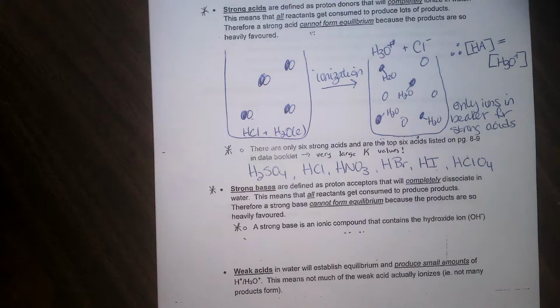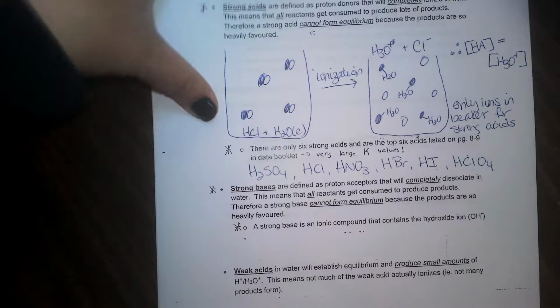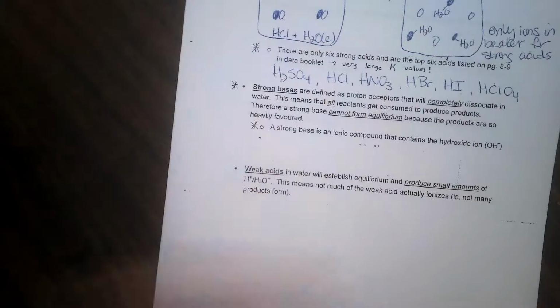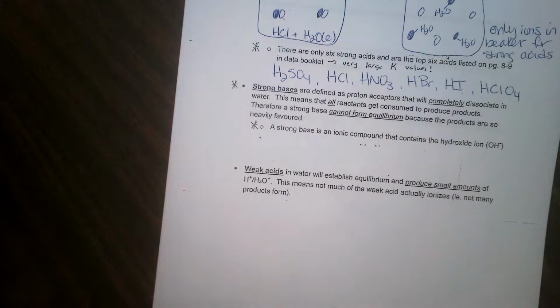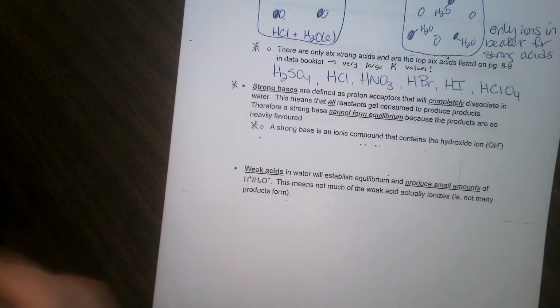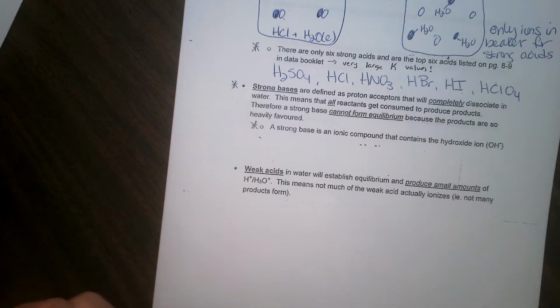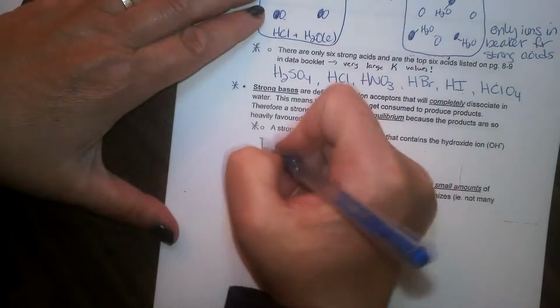Okay, strong bases then, they will completely dissociate. And the reason we're using the terms ionize and dissociate is typically bases are bound with a metal. Calcium hydroxide, sodium hydroxide, potassium hydroxide. They're typically bound with a metal, so they dissociate. So all reactants get consumed and produce products. They cannot form an equilibrium. A strong base.